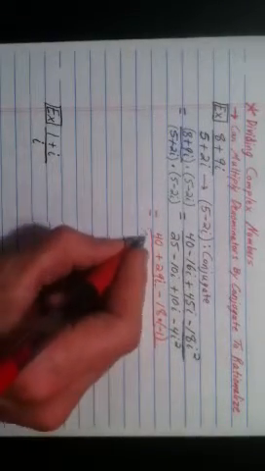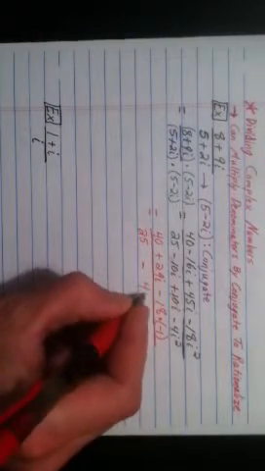In our denominator, we have 25. The negative 10 and positive 10, well, those cancel each other out. And then we just have minus 4 times i squared, which again is a negative 1. Okay.